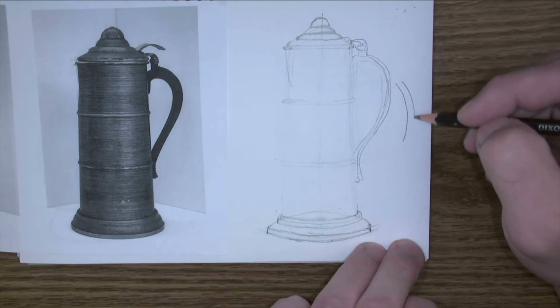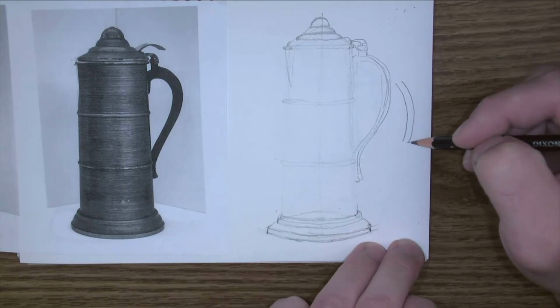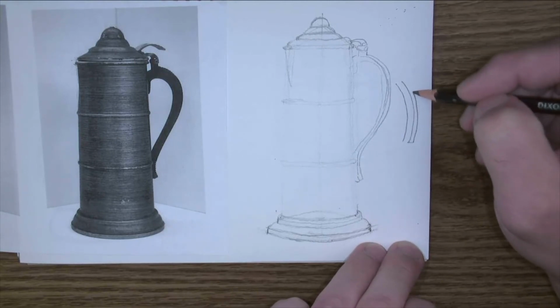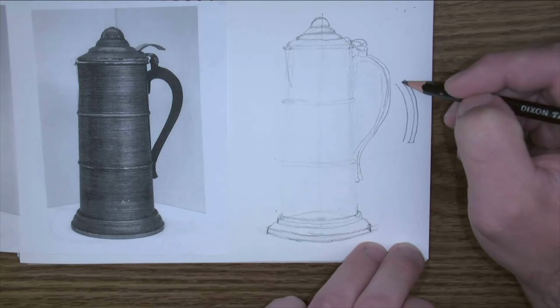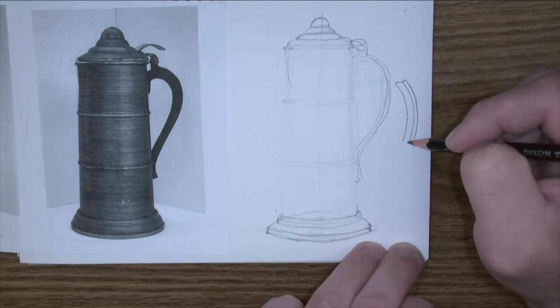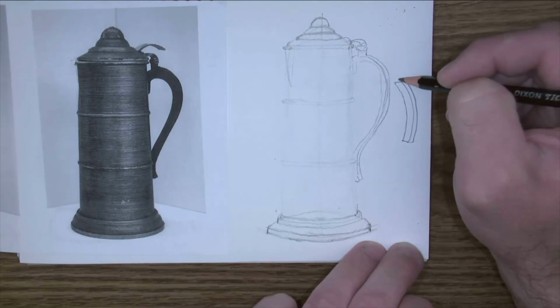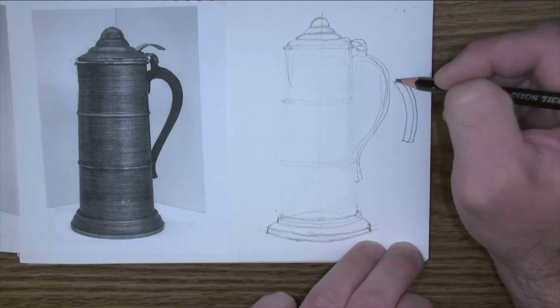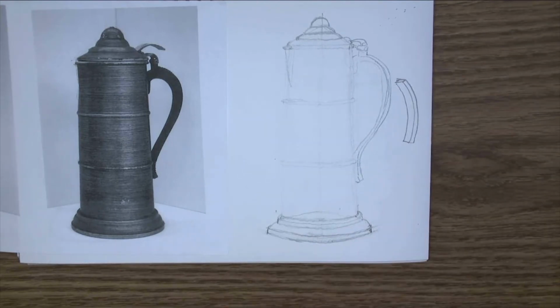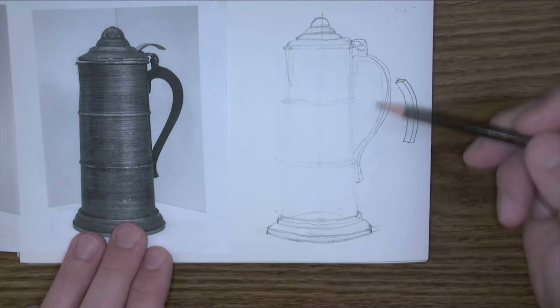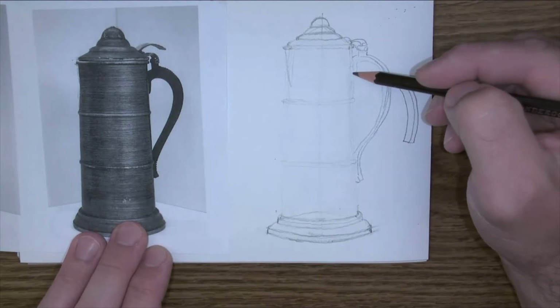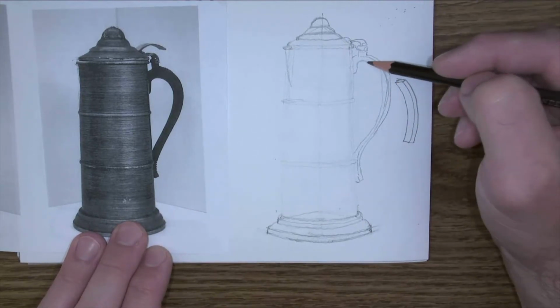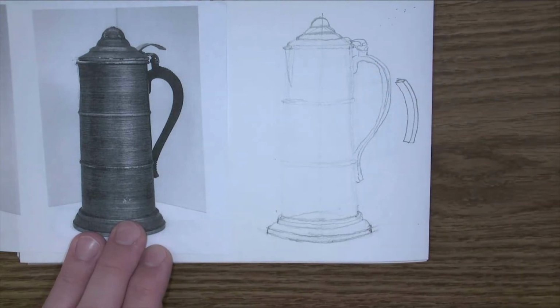This is the inside surface plane, and then this is the outside surface plane. It would be like this. Okay? So I'm just kind of drawing a cross section of that shape. And that's pretty much it for the structure, the structural line of that form.